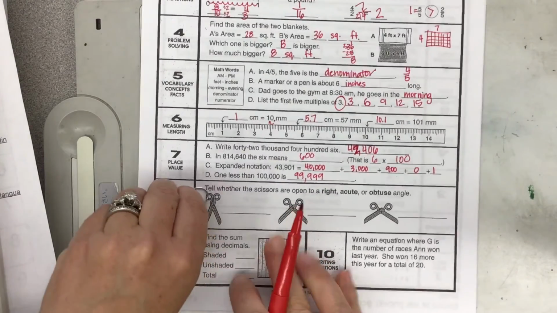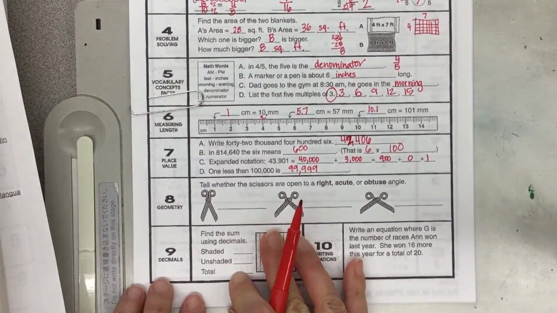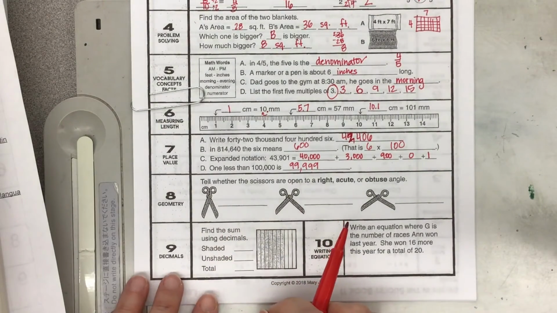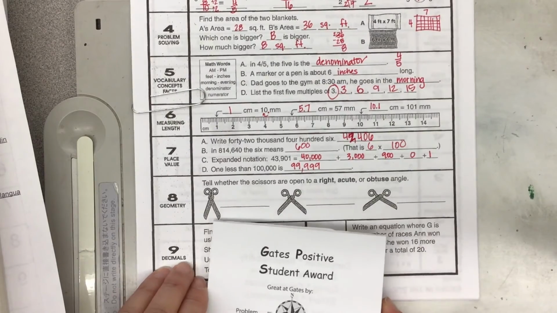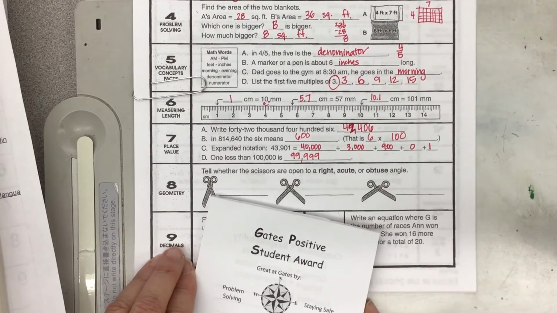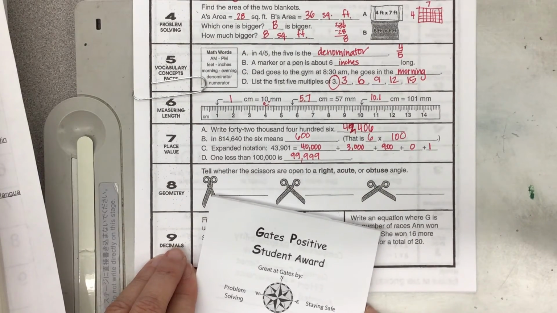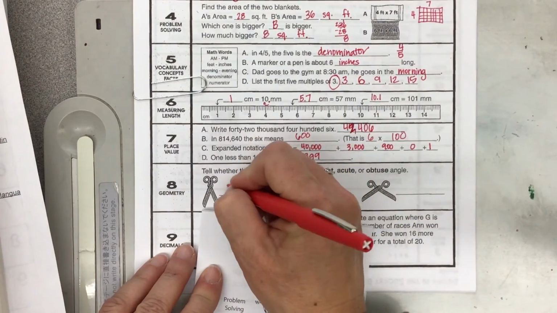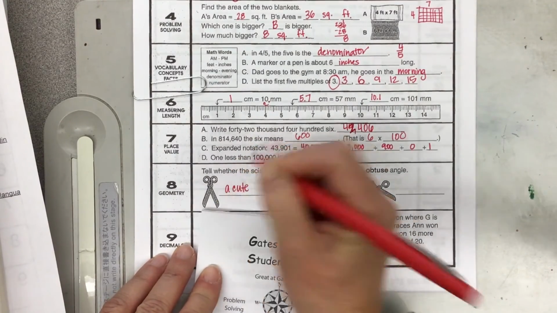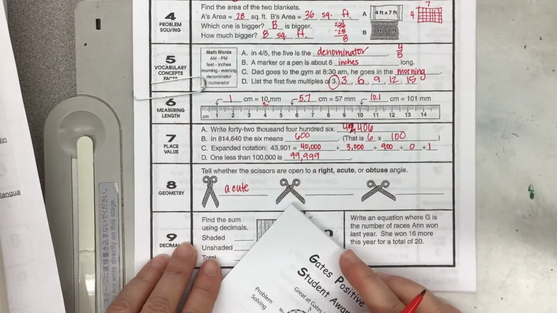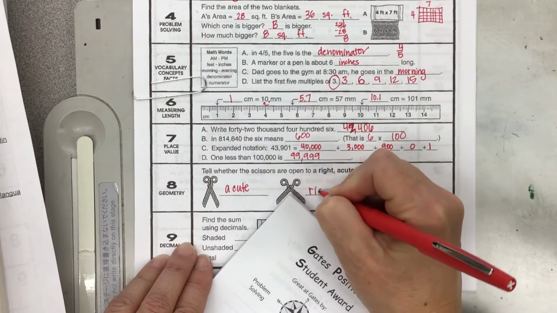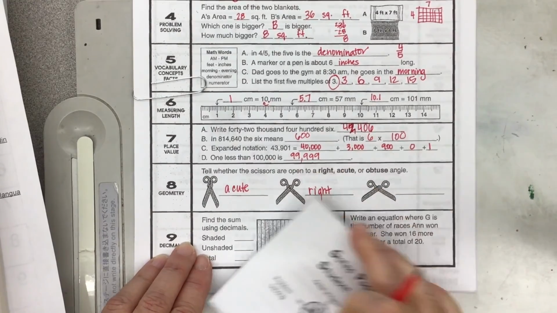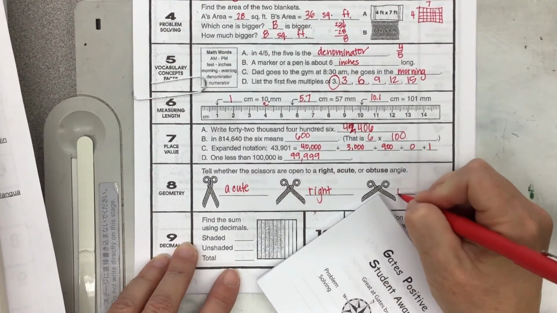Tell whether the scissors are open to a right angle, an acute angle, or an obtuse angle. So I can use anything with a corner, like my GPS here, to double check my angle. This is less than 90 degrees, so it is an acute little angle. So cute. These scissors are open to a perfect corner, which makes them a right. And this one is obtuse.